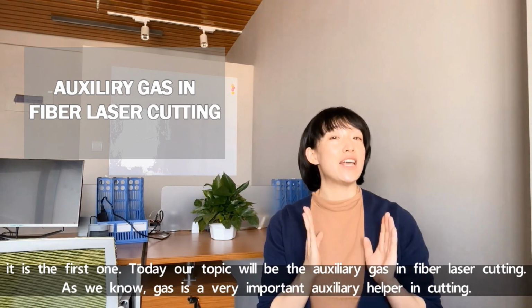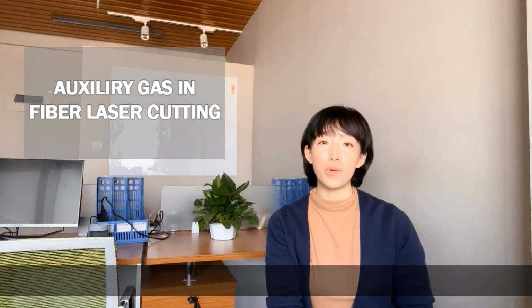As we know, gas is a very important auxiliary helper in cutting.